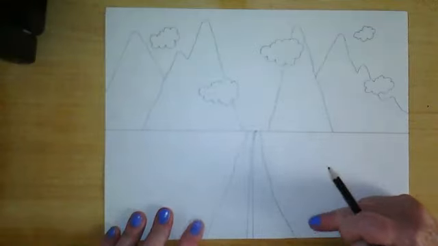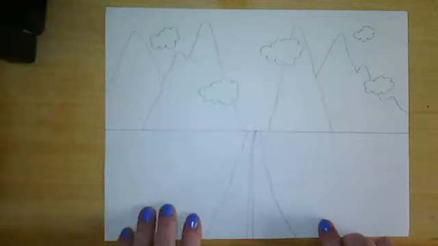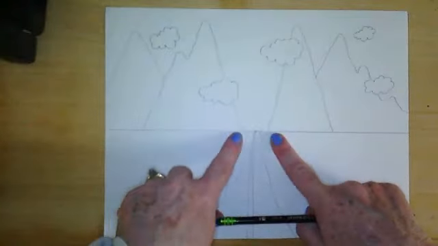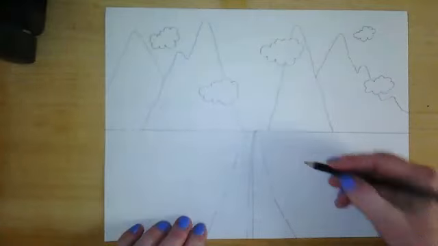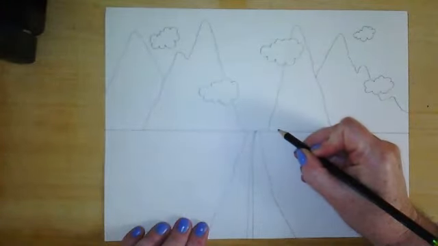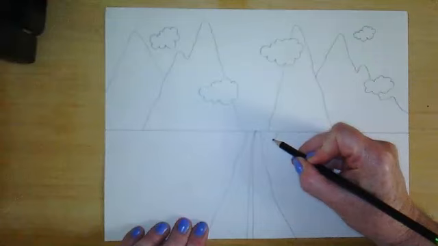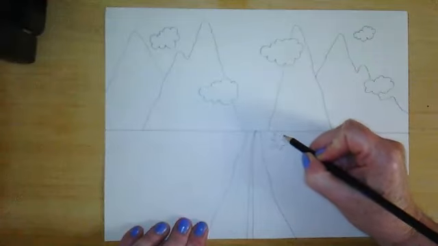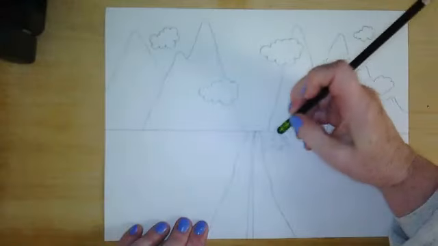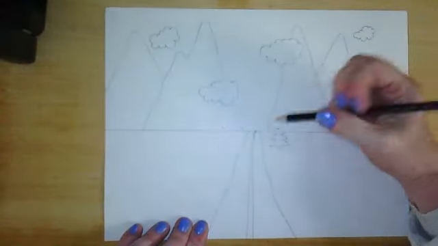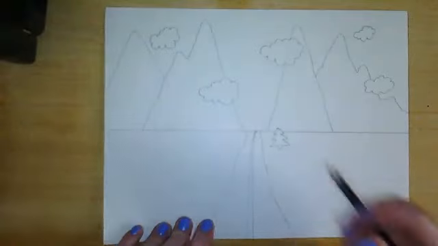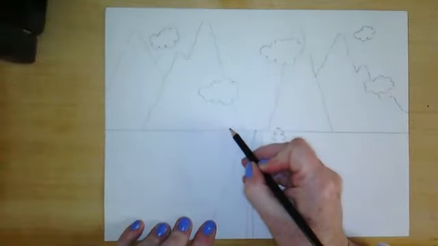Okay, so now I'm going to start my trees. When you're drawing trees in a landscape like this, it's important that you make them smaller and smaller and smaller the closer they get to the background line here, to the horizon line. So I'm going to start by making a small little tree back here. Little Christmassy trees, that's what it reminds me of, little pine trees. Okay, so there's one tree off into the distance, and I'm going to make another one beside it.